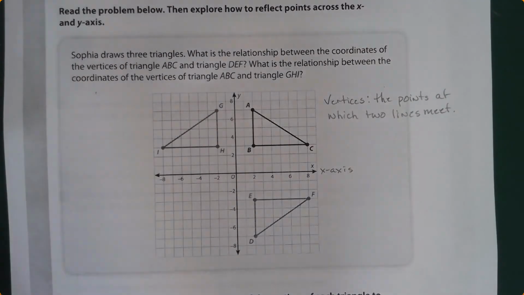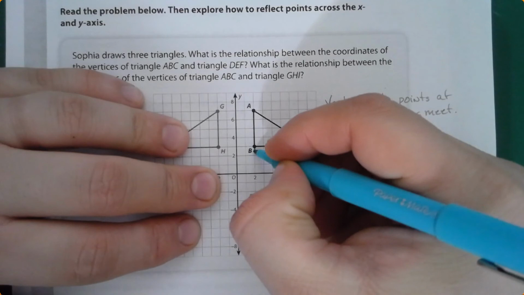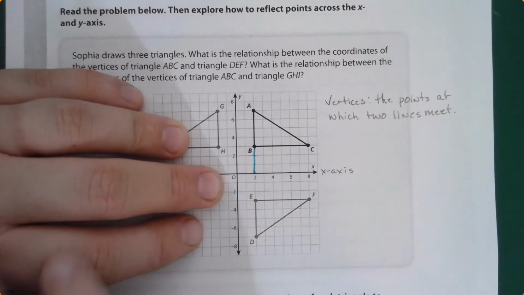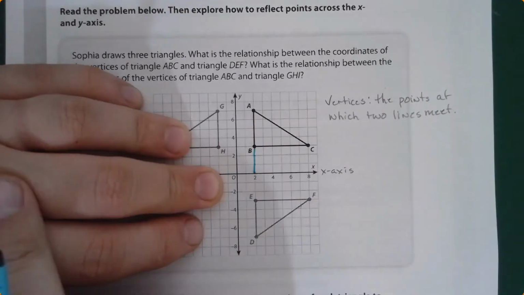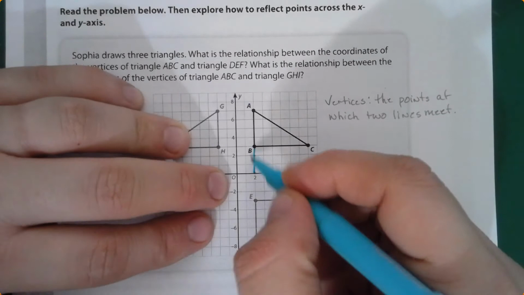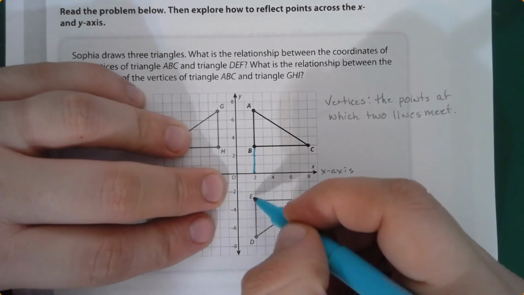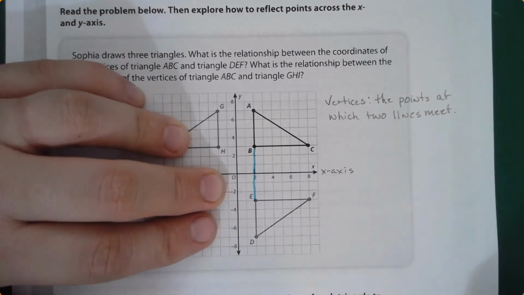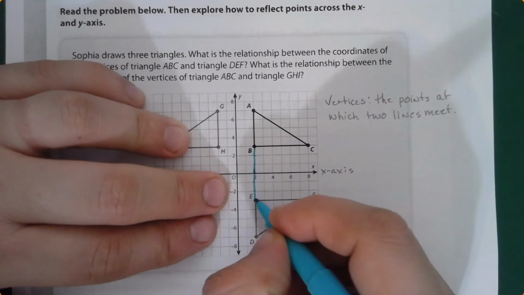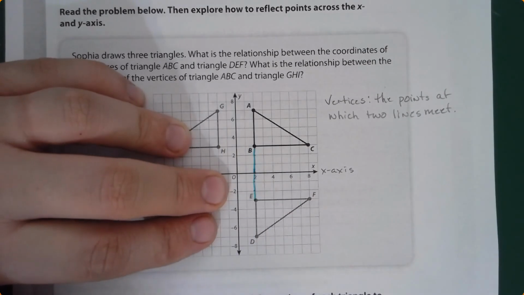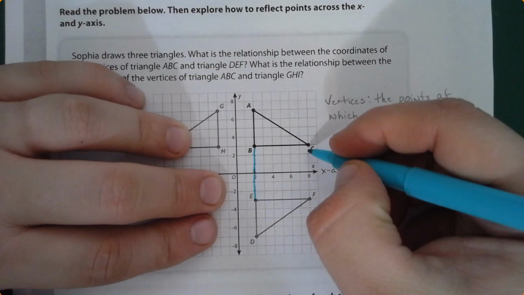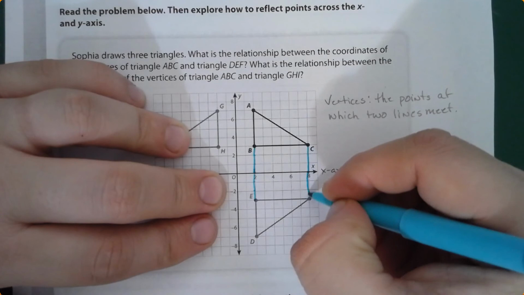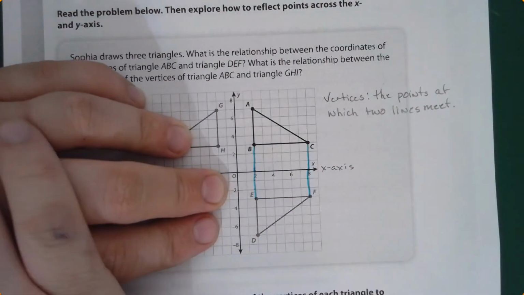All right, look at point B here. Point B is exactly 1, 2, 3 units from the x-axis. Its reflection is not point D, it's point E. So point E is its reflection, okay? And that reflection is 1, 2, 3 units from the x-axis. Same thing for C here. C is 3 units from the x-axis. Its reflection is point B, and it is 3 units from the x-axis.